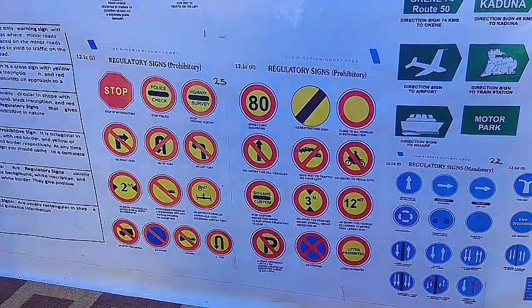So the next road sign is the 80 maximum speed limit. Sometimes you might see 100, sometimes 90, sometimes 60 or 70, depending on the road. Sometimes it might be 50.